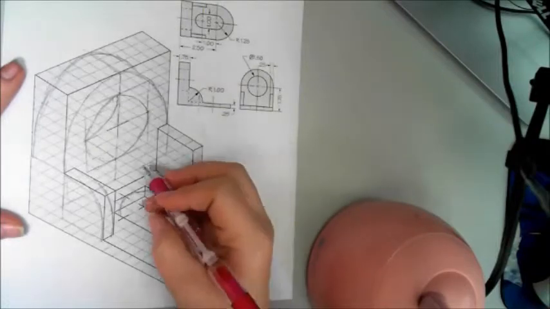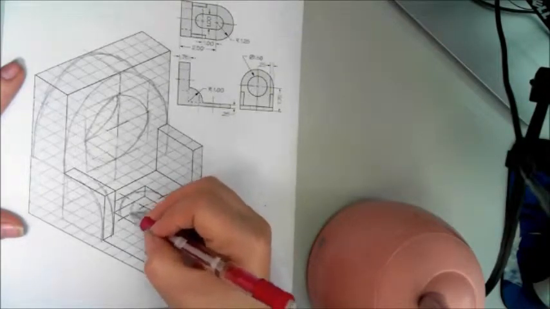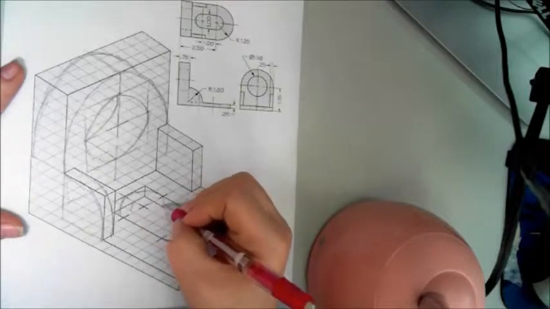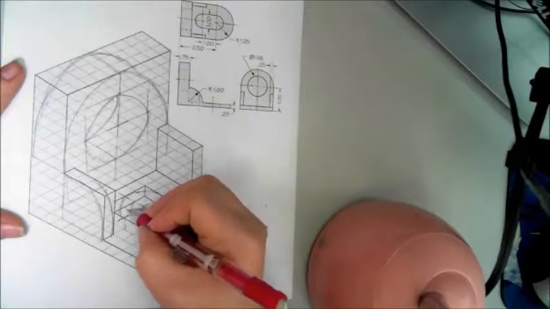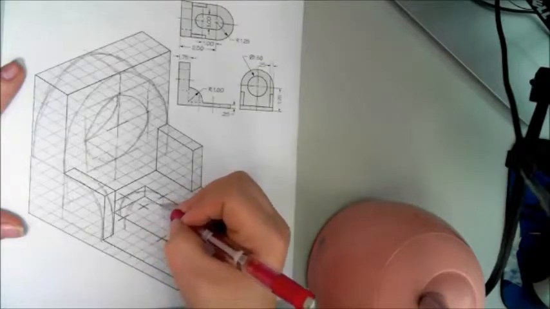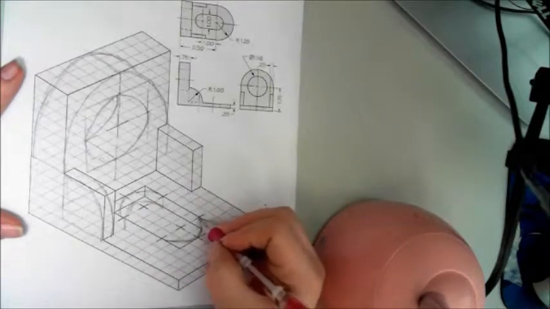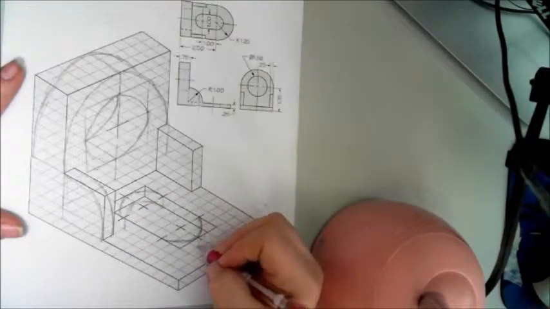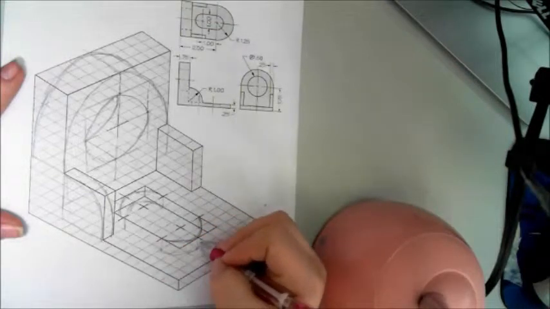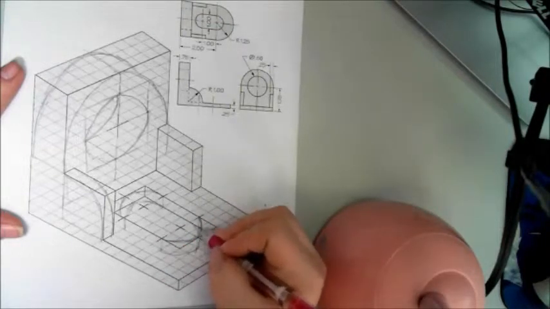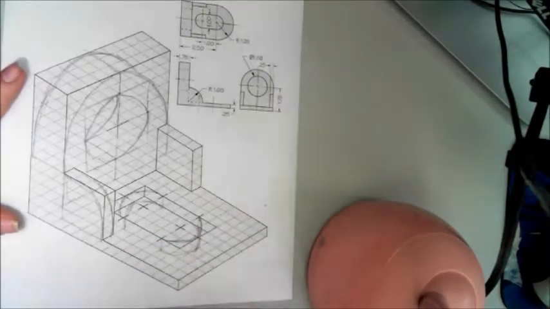Then I know I need to measure down, draw that part of the ellipse again. So I'm just drawing it down a little bit so I can figure out what it is, and then I would come back and darken in the part of it.